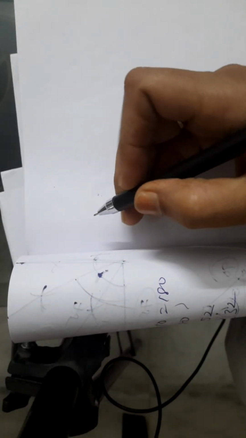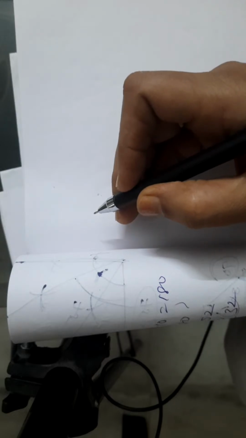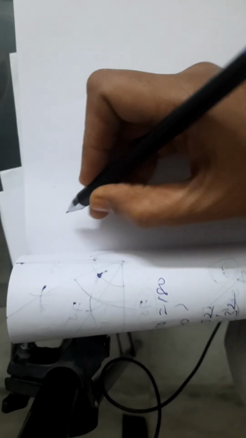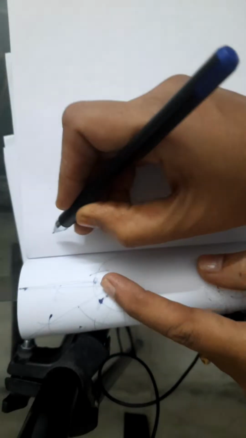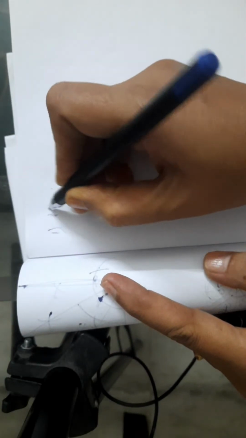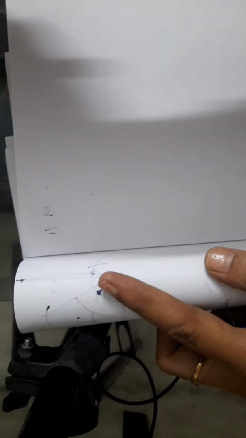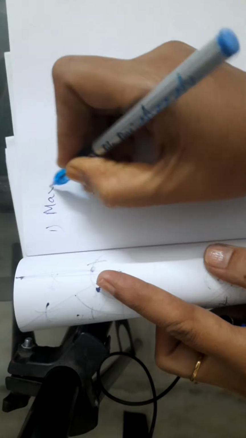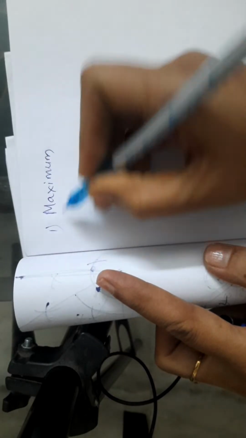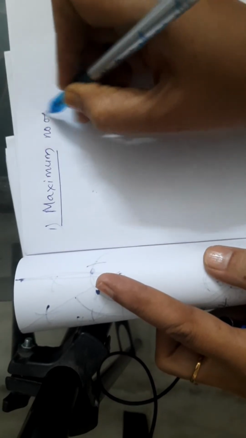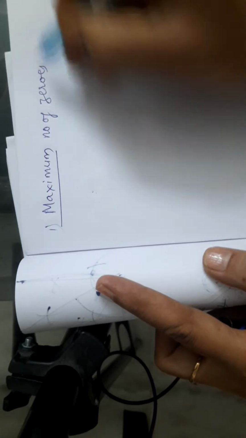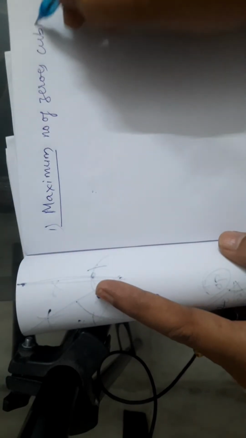In this paper I have got a cubic polynomial question. What is the maximum number of zeros a cubic polynomial can have? So this is the first question. Maximum number of zeros a cubic polynomial can have.